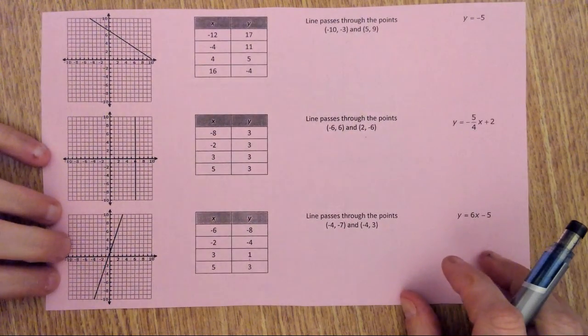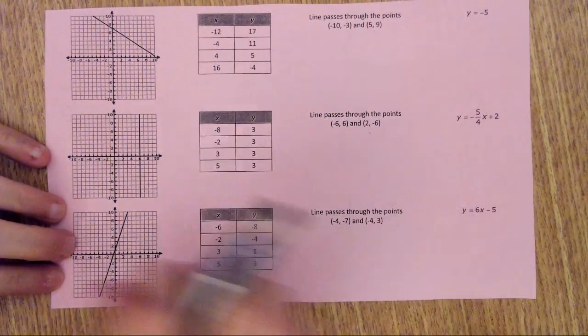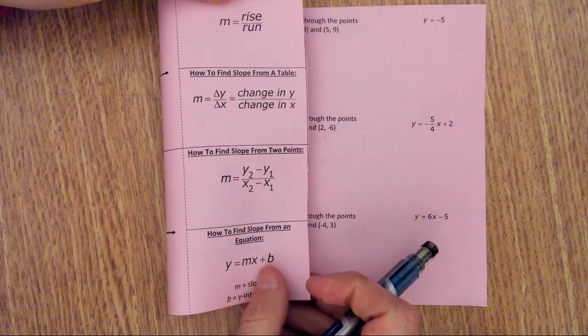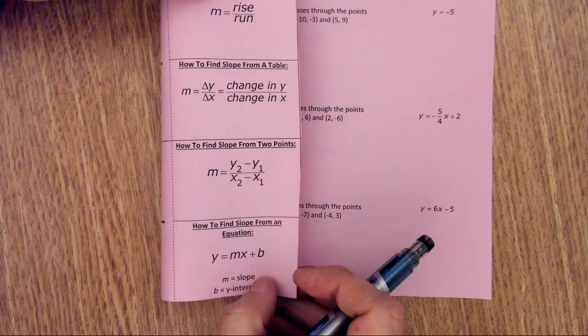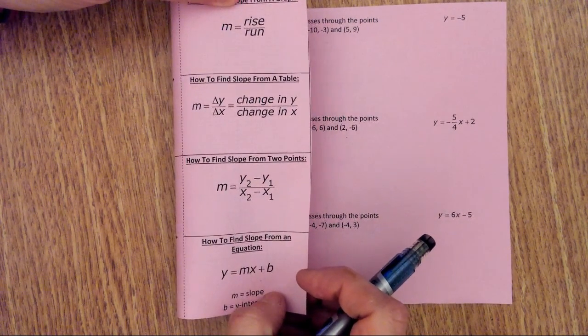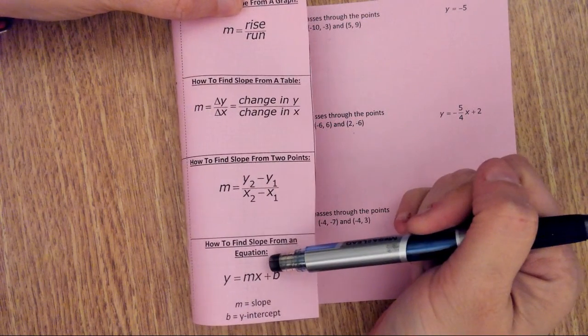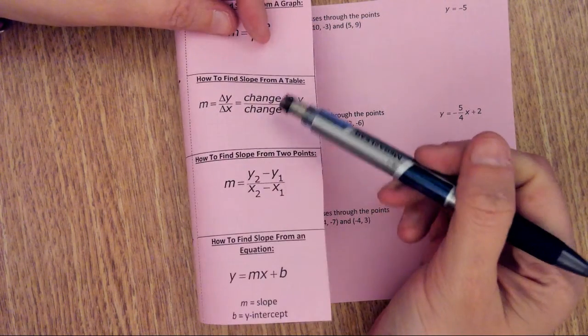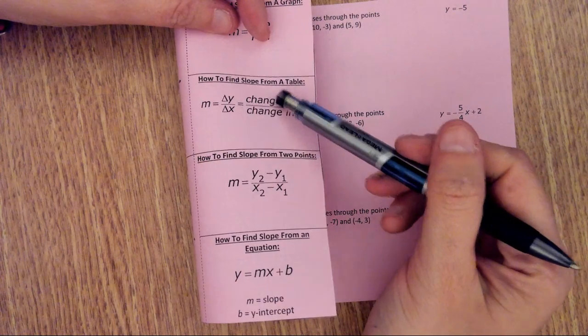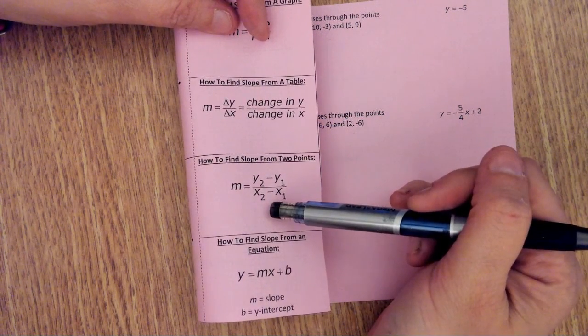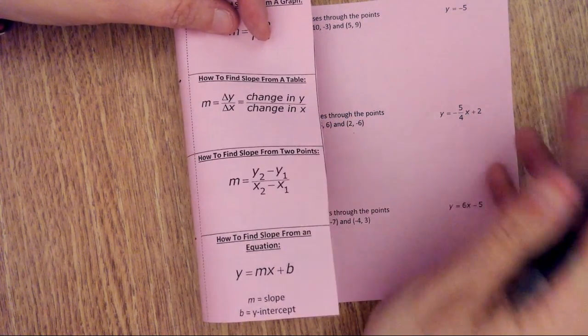All right, there are generally about 4 different ways that we calculate slope. Now, this was the foldable that we did, and on the front of it, it had how to find all of these. We find slope from a graph or from an equation. Those are the easy ones. From a table, we use delta y over delta x, and from 2 points, we use the slope formula, which is on your formula chart.